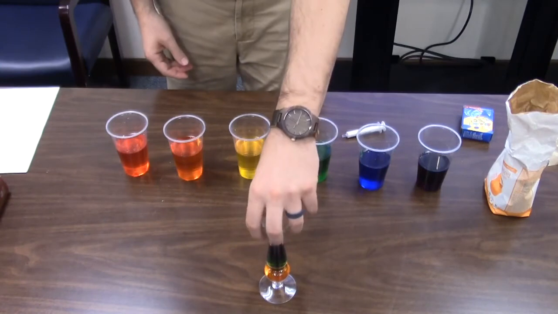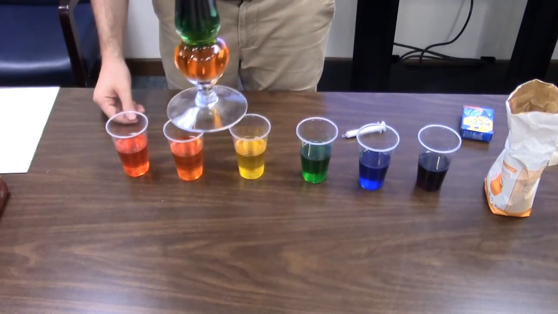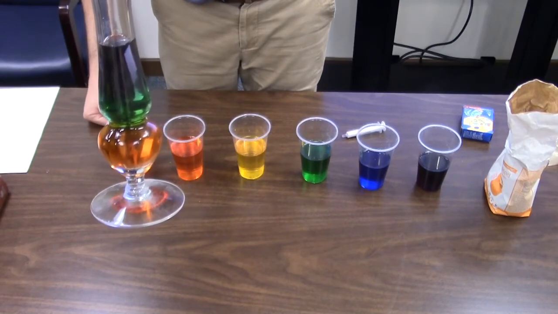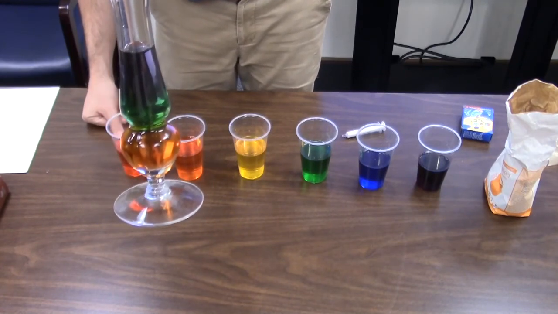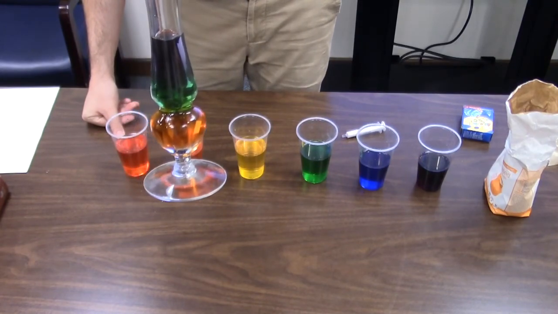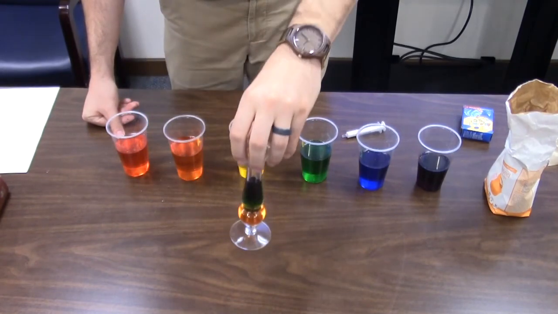Alright, now if you look at it, we've got a little bit of a rainbow going on, don't we? Now our bottom ones have mixed together a little bit, and I think that's partly because our colors were really close together.